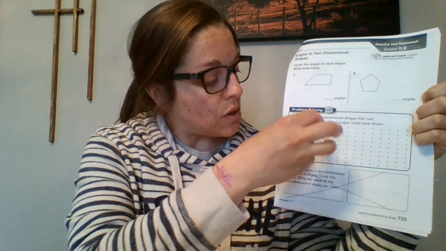So what that means is Logan drew 2 2D shapes. So remember, our 2D shapes are our triangle, our quadrilateral, our pentagon, and our hexagon. And when he drew these 2 shapes, he got a total of 8 angles. So this shape here plus this shape here, if you added their angles together, they had 8 altogether. So you are drawing 2 shapes here that when you add them together, they would have 8 total angles. So you need to figure out what plus what equals 8 and then draw those 2 shapes here. And then you do not have to do number 4.